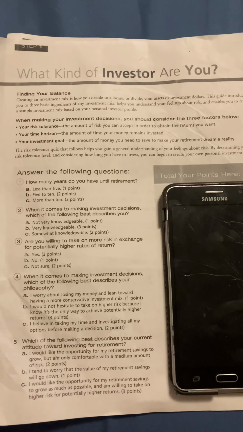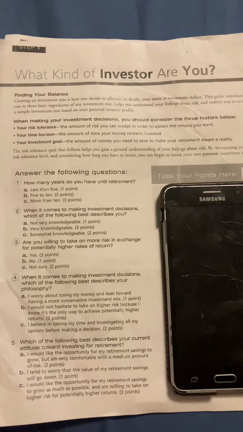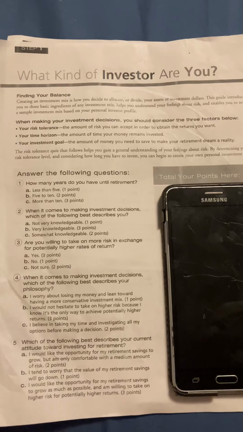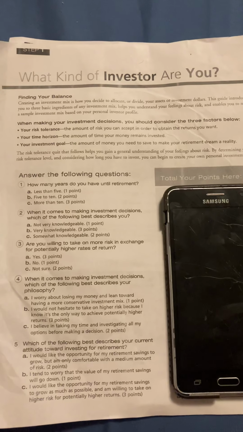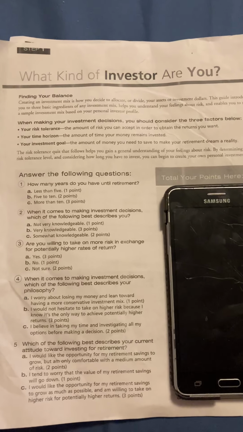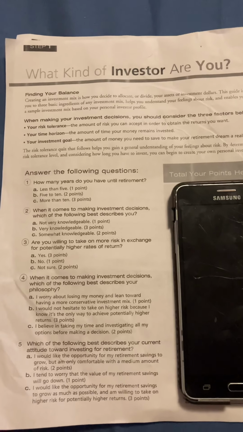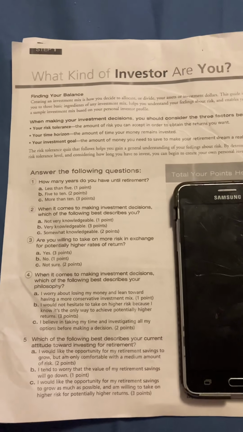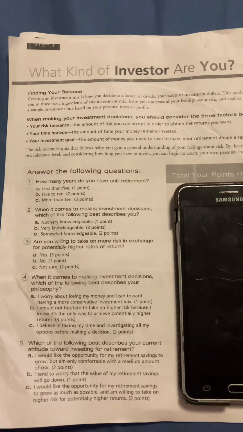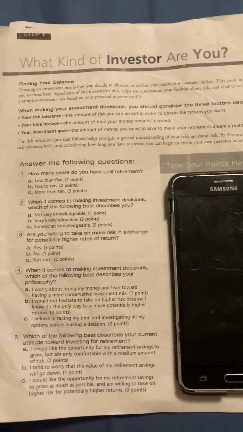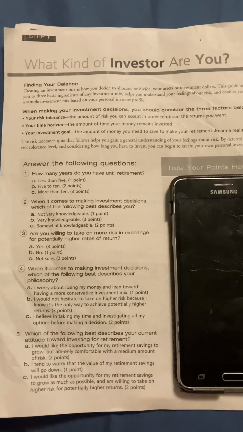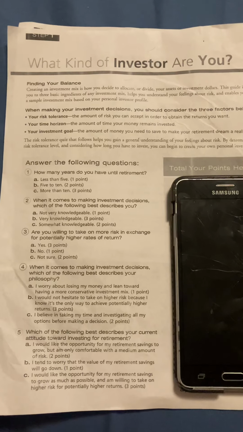Usually the goal is for retirement. That's the majority of the reason as to why people invest, because they want financial freedom. And again, number 2, well, lately it's been between younger people as myself.